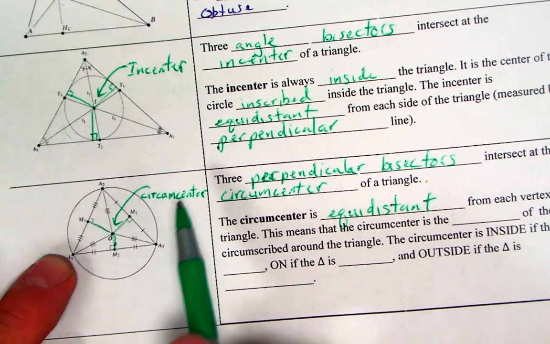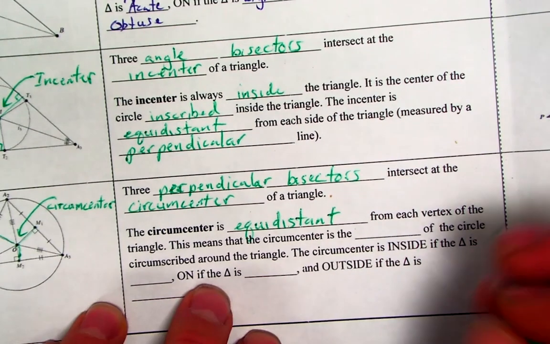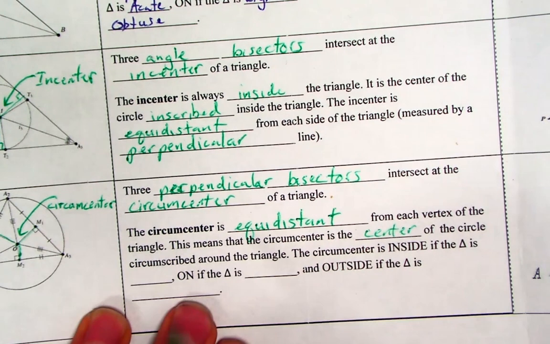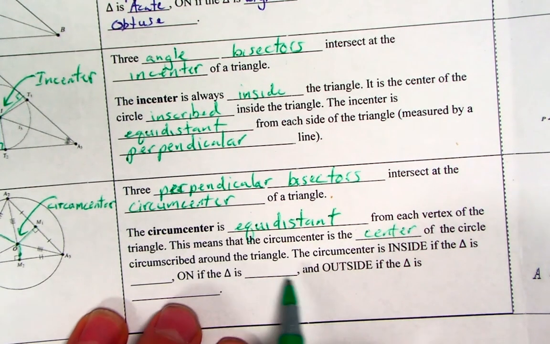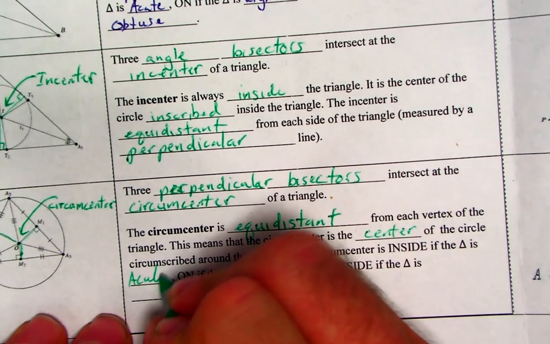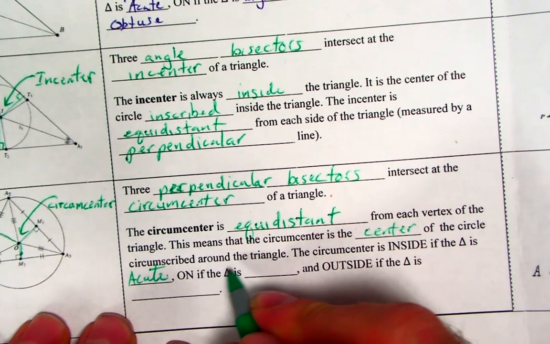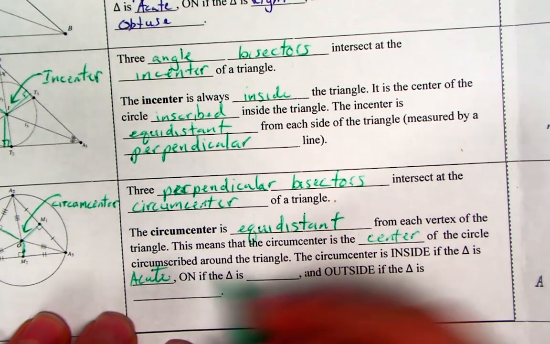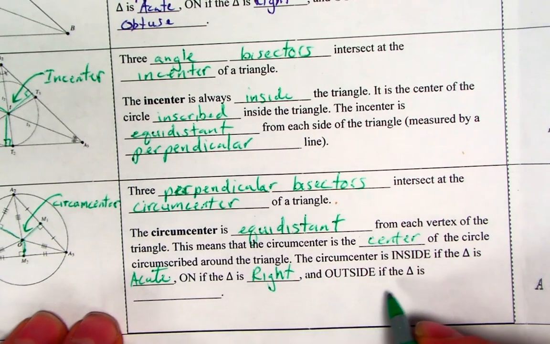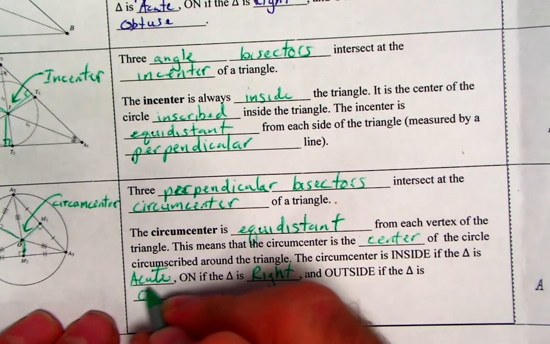So the circumcenter is the center of a circle circumscribed around the triangle. The circumcenter is inside if the triangle is acute. It's on the triangle if the triangle is right. And it's outside if the triangle is obtuse.